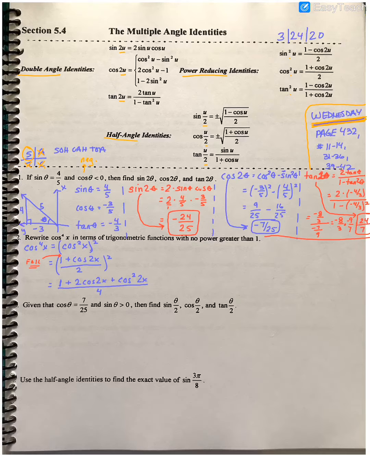Okay, so now our job is to write this with no power greater than 1. You'll notice we have a slight issue here because at this point we still have a power greater than 1. I have this squared power here, and I'm only allowed to have powers of 1 and nothing more. So this means we need to apply this identity again.